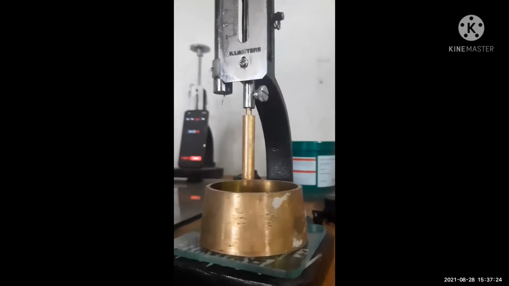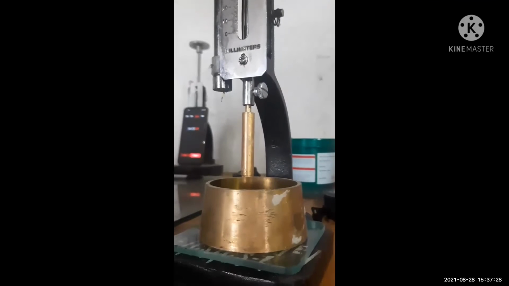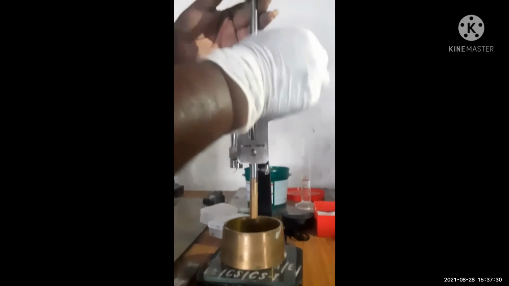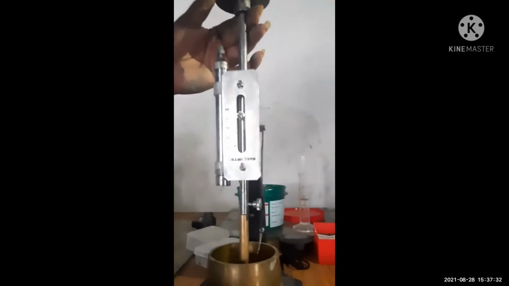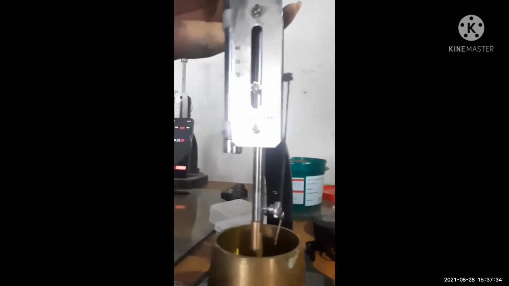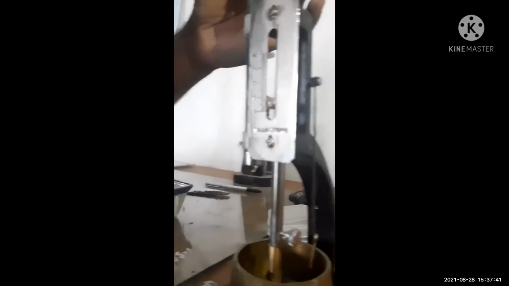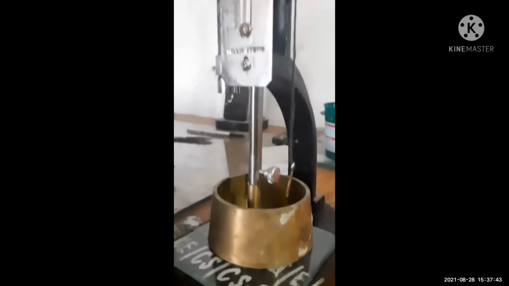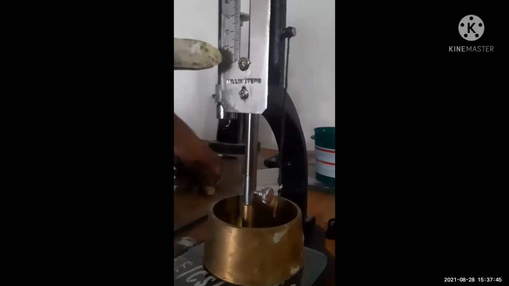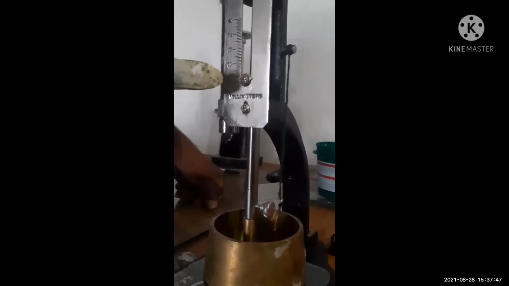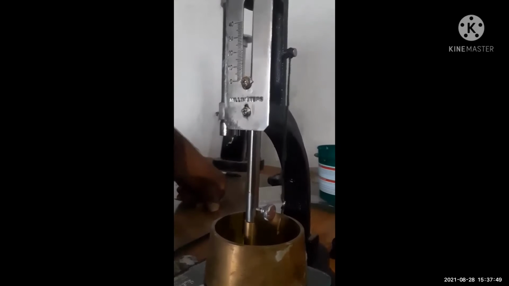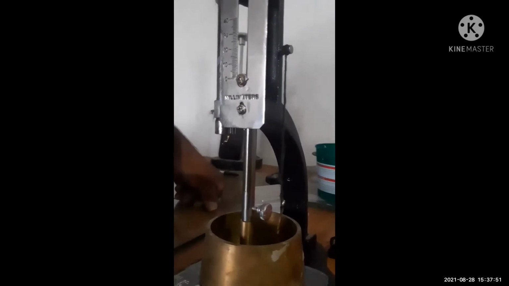Okay, actually one thing you should have done previously, before filling the mold. First, set the needle at 0 position. Here you can see 40, 30, 20, 10, 0 from the bottom of this mold. You can see here the needle end point is not directing to the 0 line, so we have to adjust.